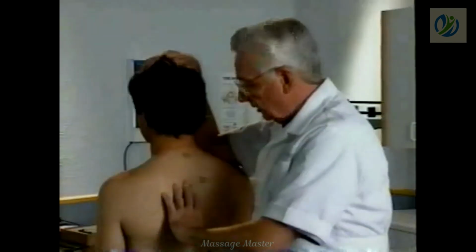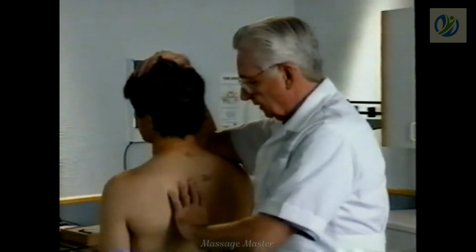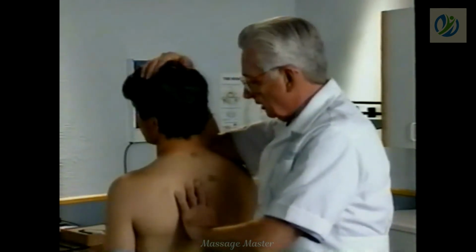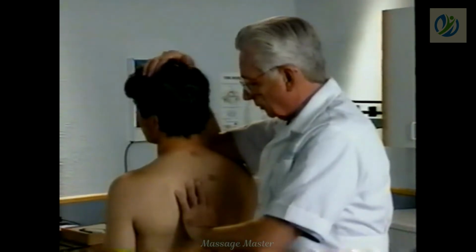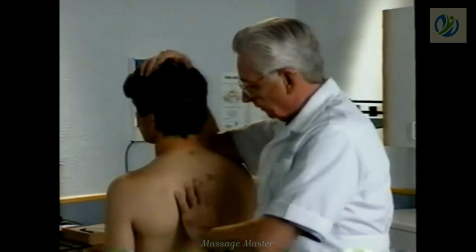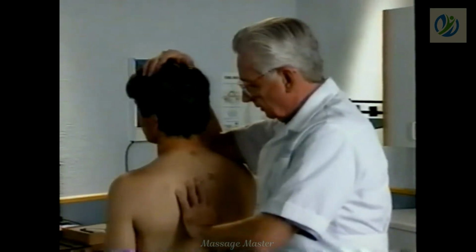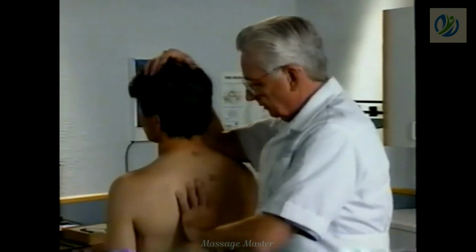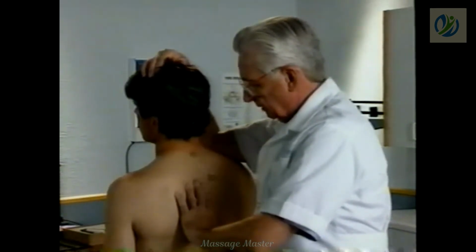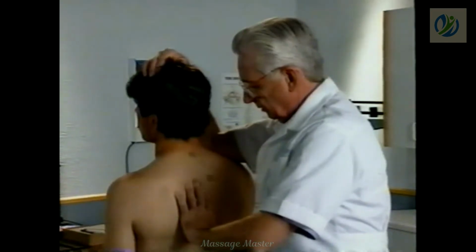When we engage the extension and left side bending, left rotational barrier, we ask him to take his right ear to his right shoulder. Push right. That's a right side bending effort. Stop. Relax. A little more extension. A little more side bending, rotation left. Gently. Now tip your right ear to the right again. Relax.